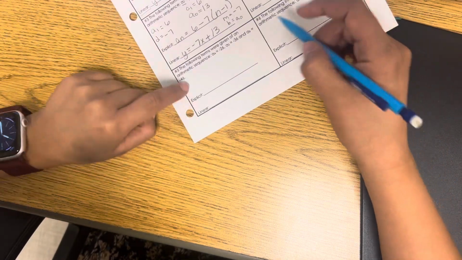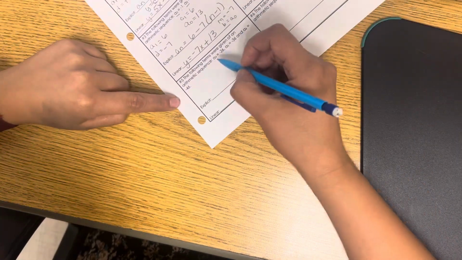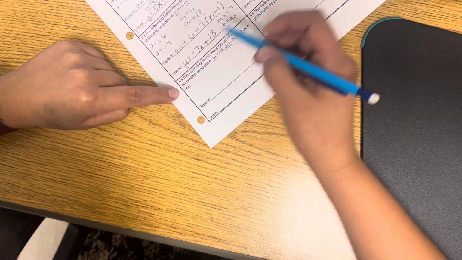Doing that again for number 5, so I guess I should have rearranged these a little. If I look at this one, it gave me the 4th, 5th, and 6th terms.